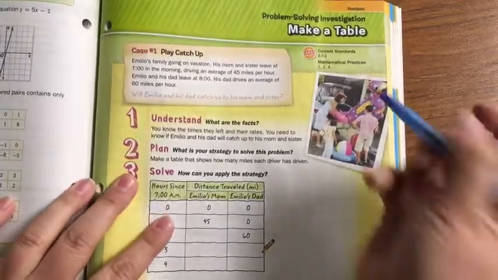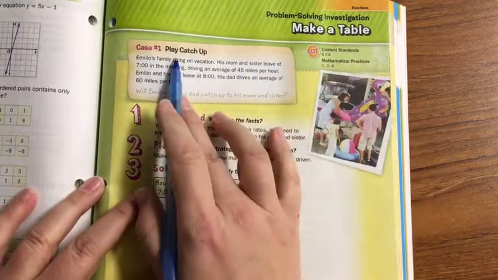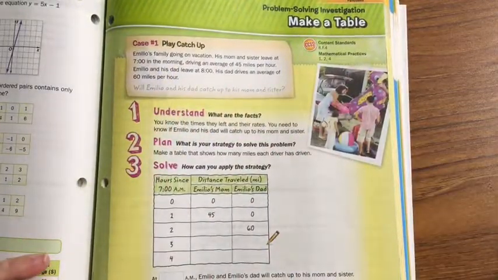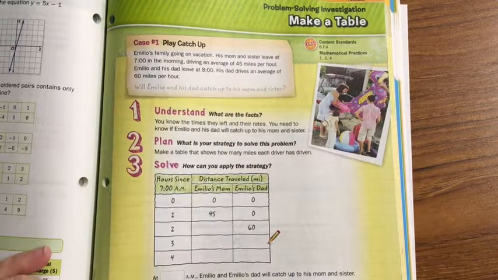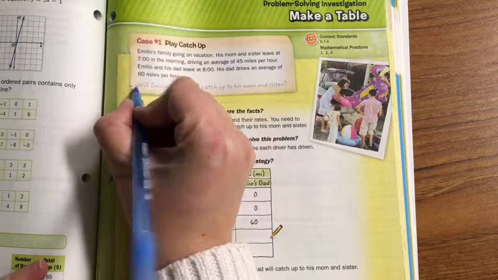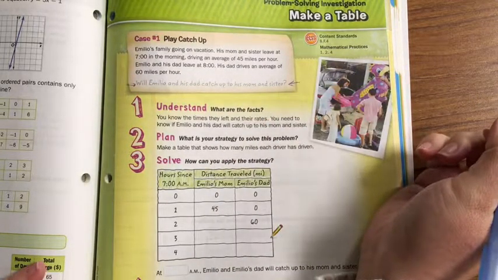So we are going to start out by doing a problem-solving investigation of making a table. So here's an example. Case 1 says Emilio's family is going on vacation. His mom and sister leave at 7 in the morning, driving an average of 45 miles per hour. Emilio and his dad leave at 8. His dad drives an average of 60 miles an hour. So our whole goal with this is, will Emilio and his dad catch up with his mom and sister?